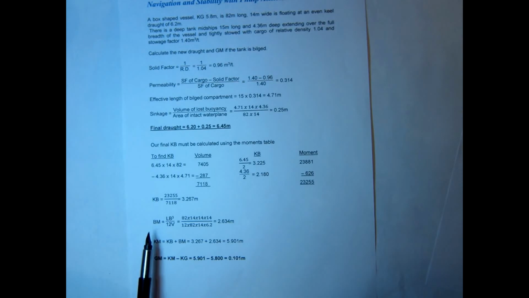BM, our water plane area is intact, so we could have just written this as B squared over 12D, and we get 2.634. Add the KB and the BM, 5.901. Subtract it from the KG, and you get a GM of 0.101. Could have written 0.10 there really, and I guess I should have done, because you can't be more accurate than the tables, and the tables would only give KM and KG values to two decimal places.